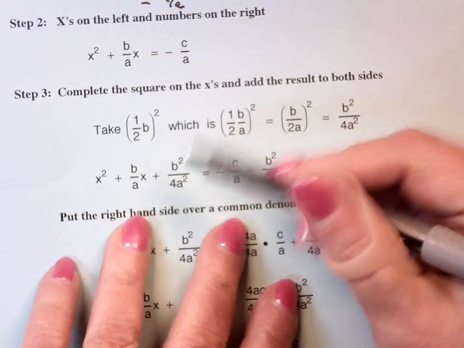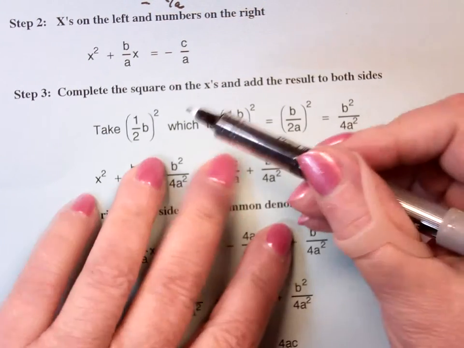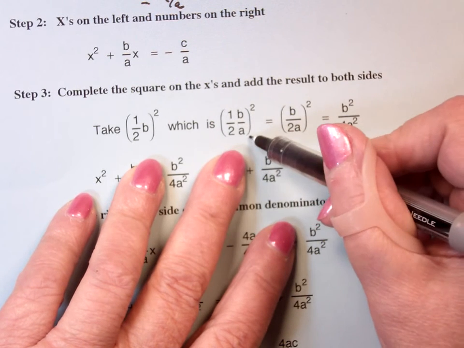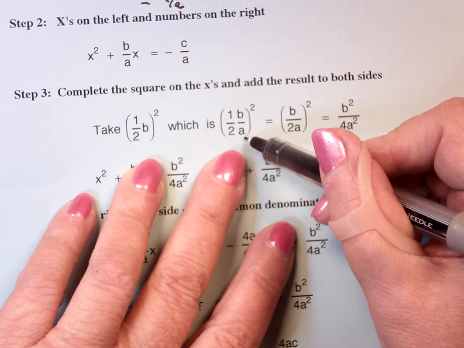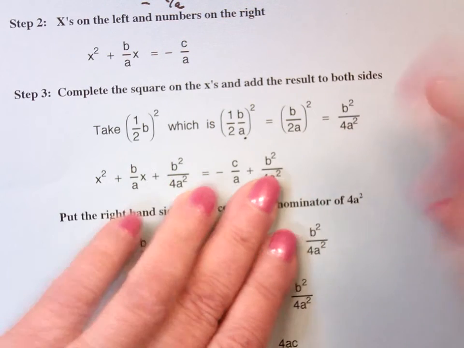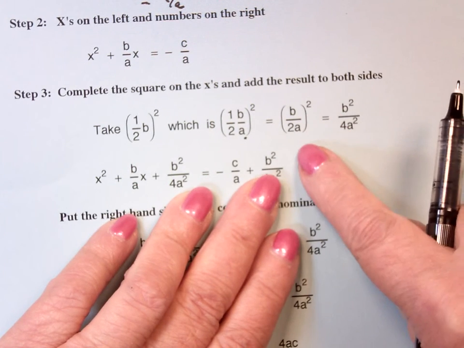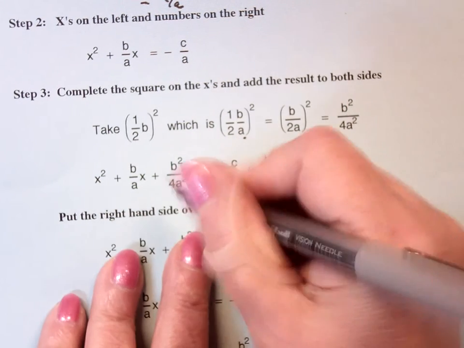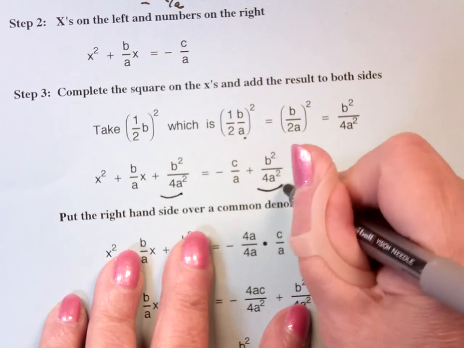So, since b over a is a fraction, you would take 1/2 times the coefficient of x, which is b over a, and then you'd square it. So you'd have b over 2a squared, which would be b squared over 4a squared. Then you would add that to both sides.